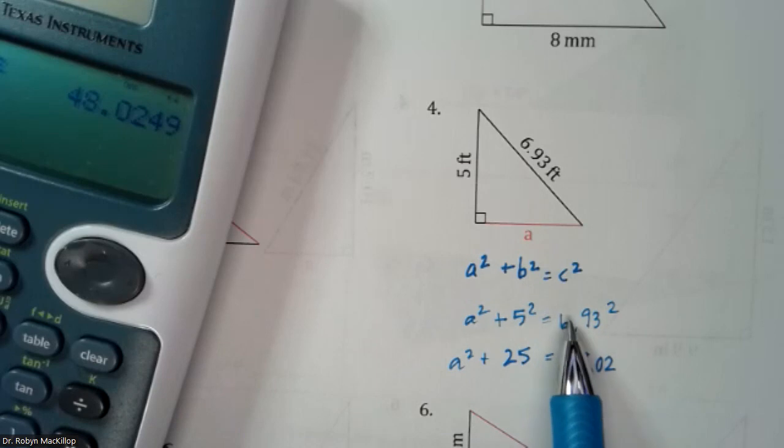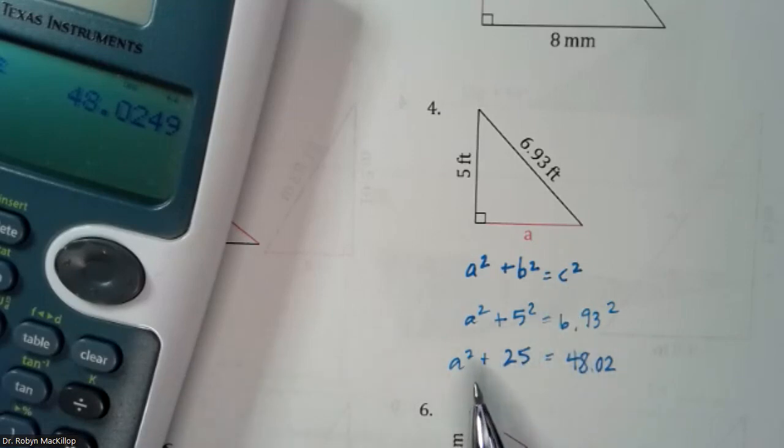Side C was 6.93, the square is from the formula. Then we kind of cleaned it up a bit. We're looking for side A. Side B, when it's squared, is 25. Side C squared is 48.02.